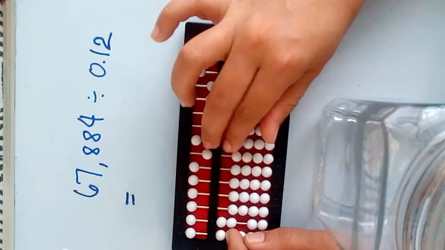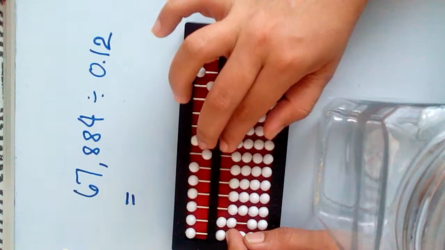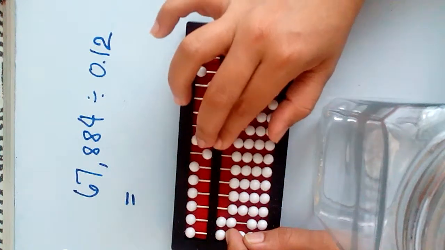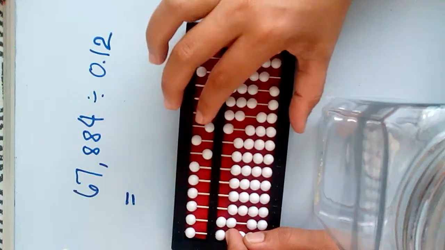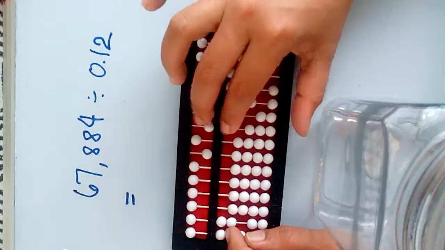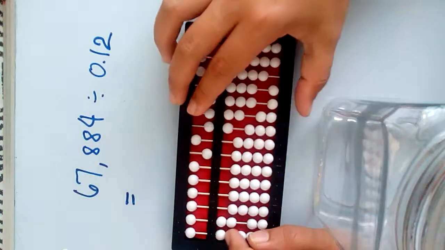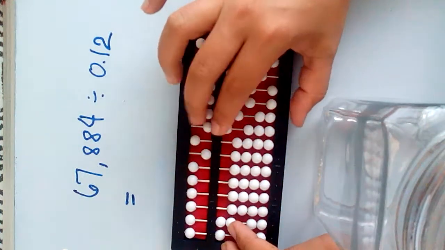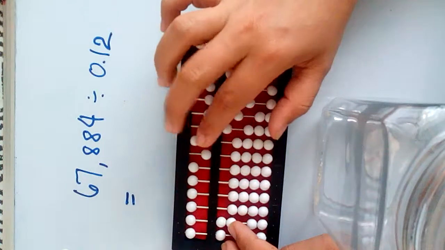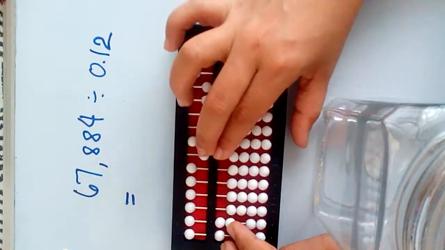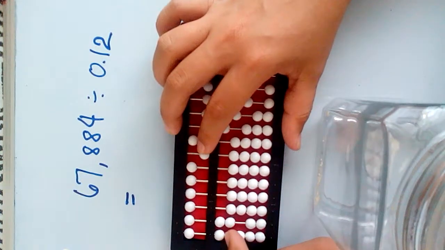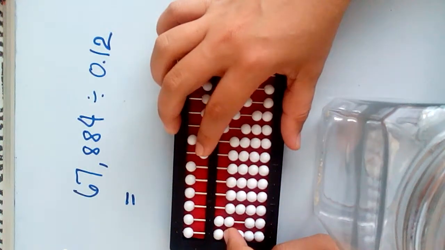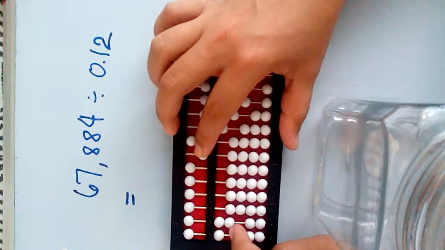Always, when setting the quotient, skip one rod from the dividend if the divisor and the dividend have the same number of digits, like 12 has 2 digits and 67 has 2 digits also. Now, after dividing, let's multiply the quotient by the divisor on the extreme left, but we will do it one by one.